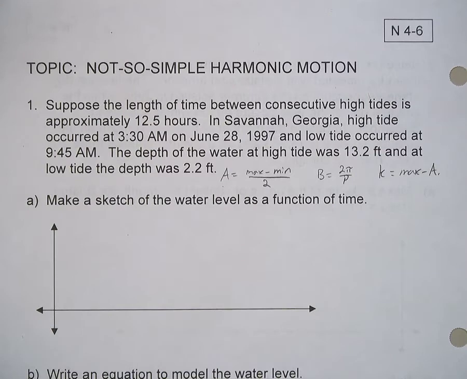Today we're going to be talking about the not so simple side of harmonic motion. Yesterday we talked about simple harmonic motion, which was relatively an easy concept, mainly because it's just something oscillating back and forth. Well, the not so simple is going to be pretty much the same thing, just now we're going to have the option of moving our sine or cosine wave around.